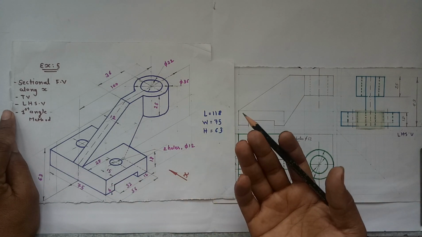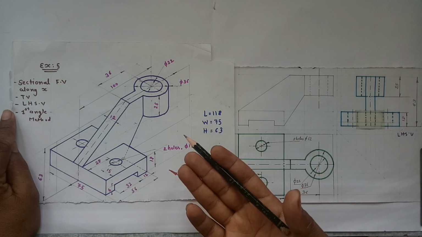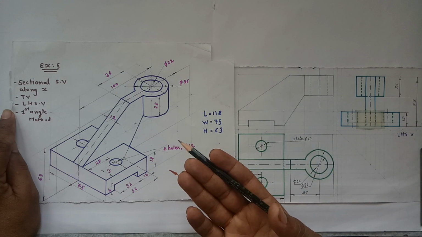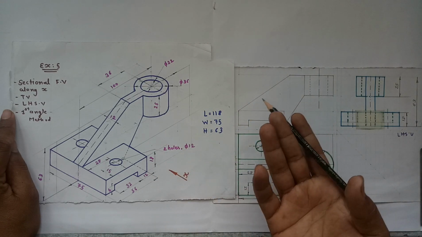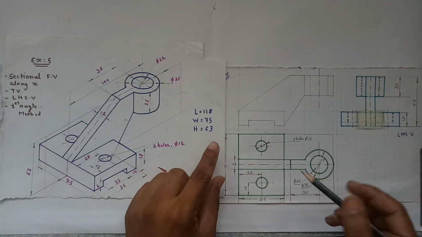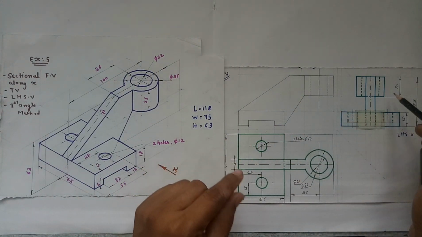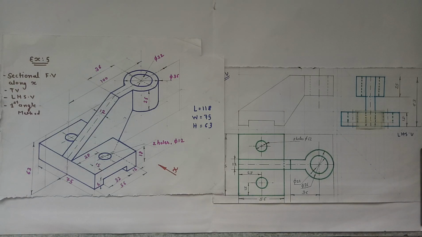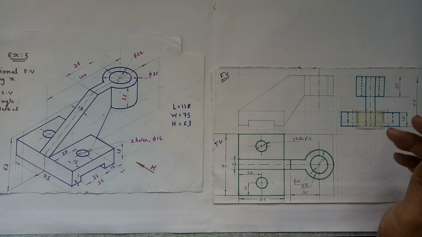As we have discussed the method of drawing different views in orthographic projection, we will draw the different views of the object. Here we have drawn the front view, the top view and the left hand side view by using the first angle projection method.